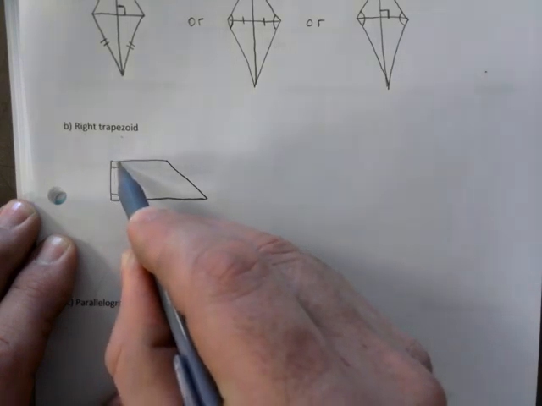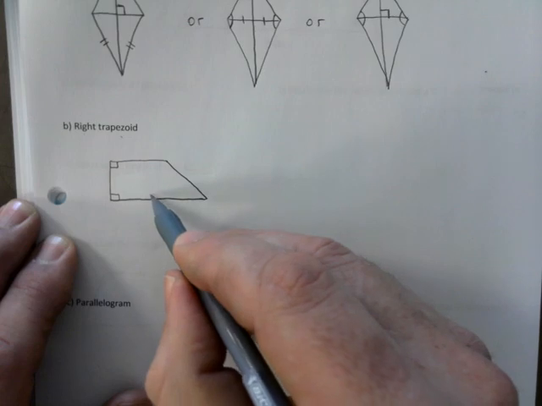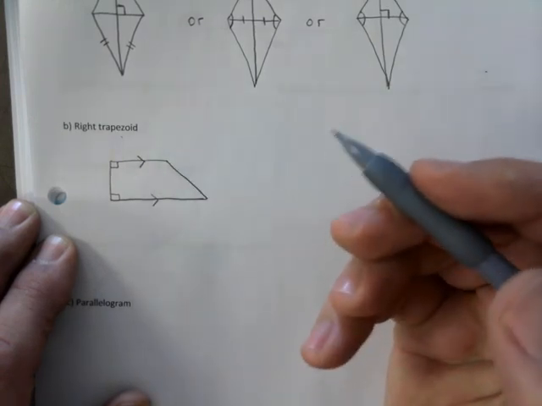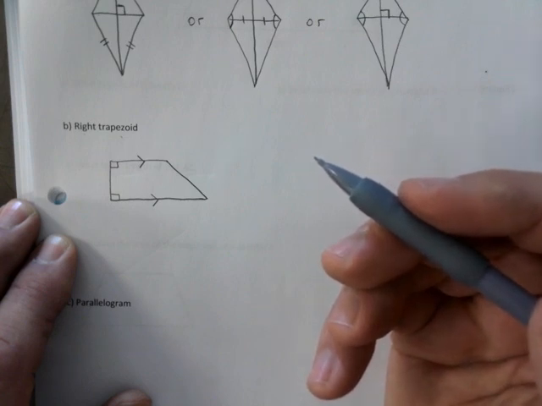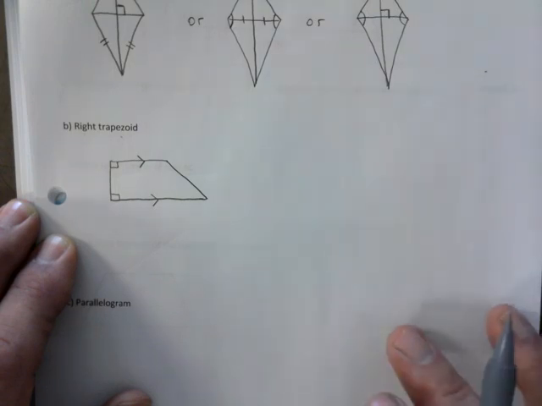I would say, hey, it's got a 90. I know that this side is parallel to that side. And for this one, that's about it. That's all you can do there. So obviously, if it's not possible, then you just move on, okay?